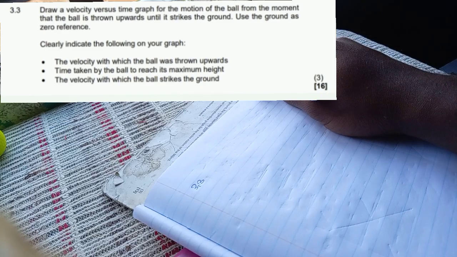It's not good to dodge the graph and move to another question because you don't understand graphs. If you don't understand, just draw any graph that you know. It is possible that you might get it right. They might give you the mark for drawing the graph.